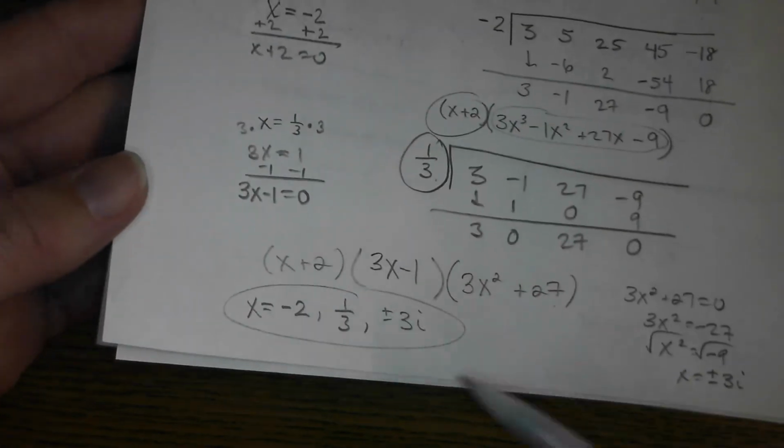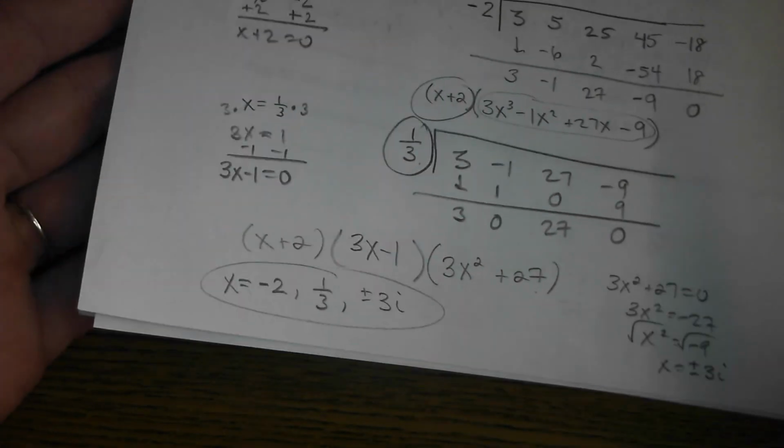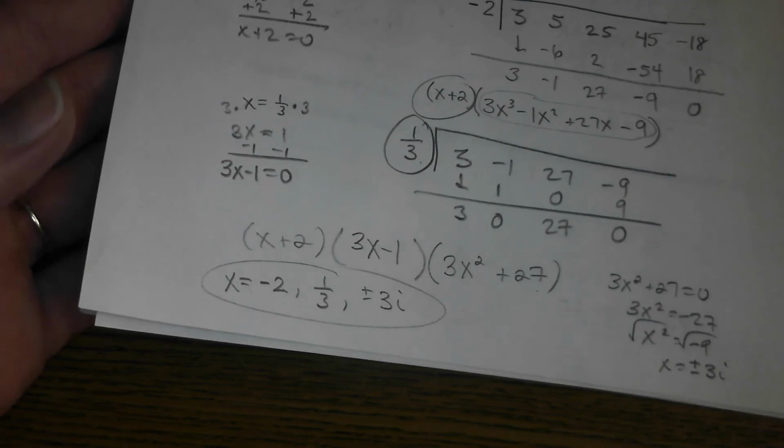Well, if you don't see these additional roots, then you know they're imaginary. I know, I keep forgetting that, when it's negative, when it's radical, that it's imaginary.